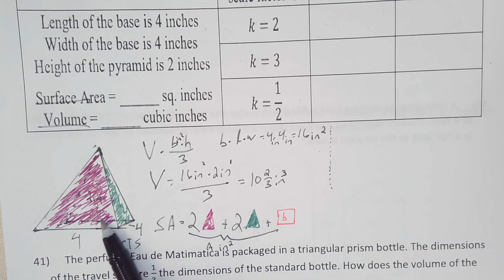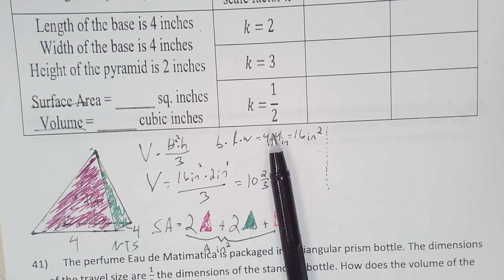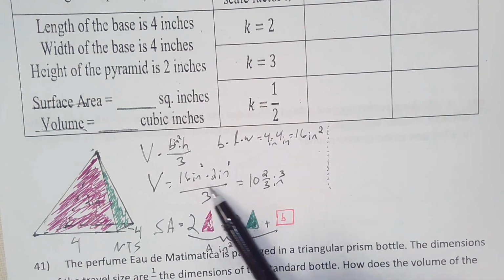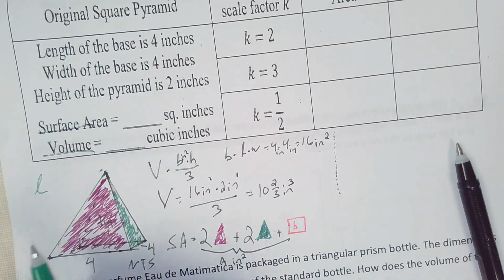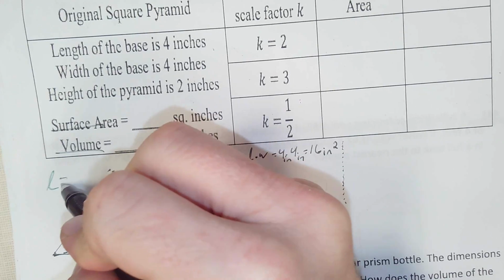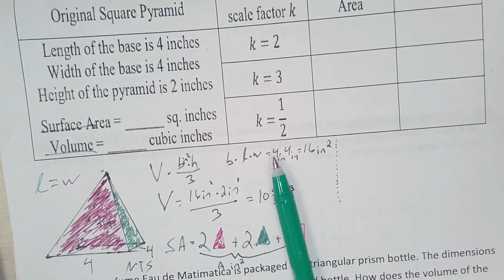Okay, so consequently, these are the same because they're both 4 by 4. So the length equals the width. Right?